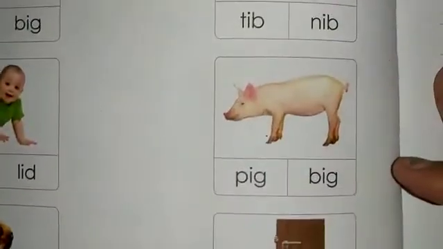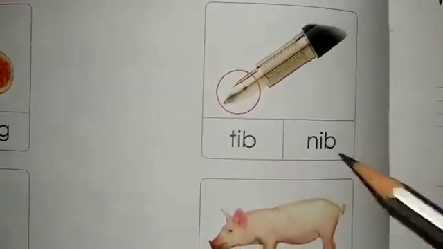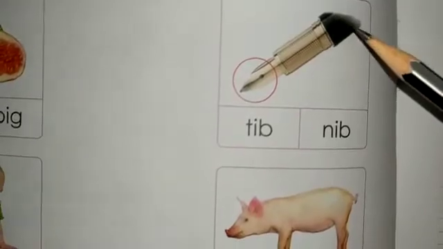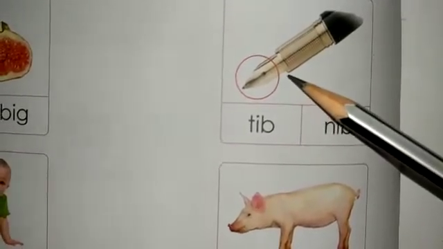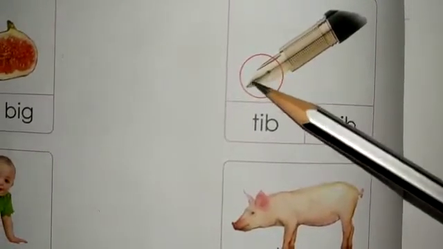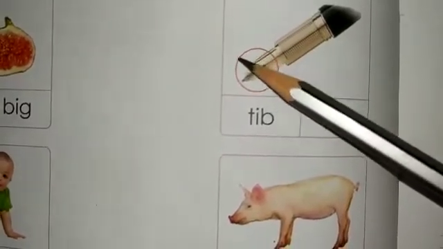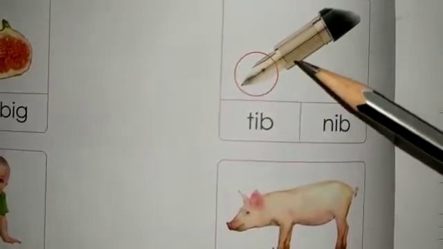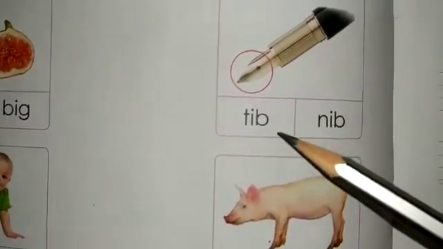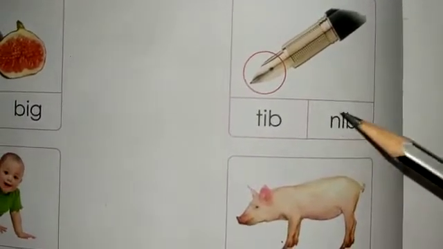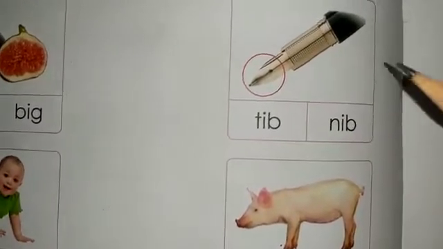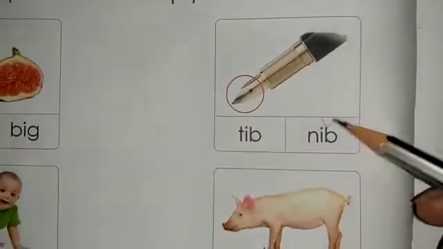Now come on to the next one. What do you see in this picture? There is a pen and this is the tip of the pen, right? And what do you call this? This is called nib. You have been given 2 options, tib and nib. What is the right word? Nib. So we are going to tick the word nib.